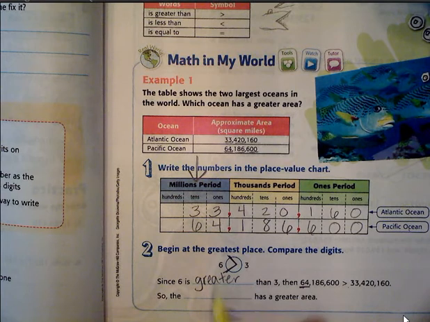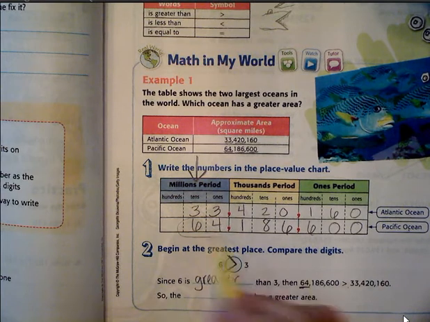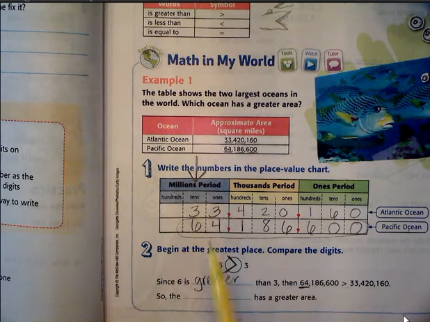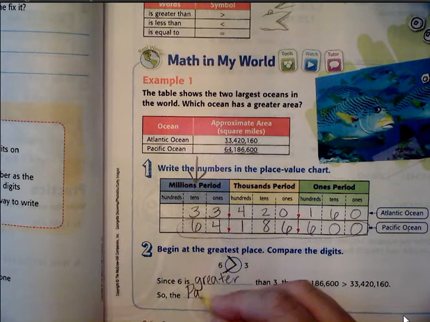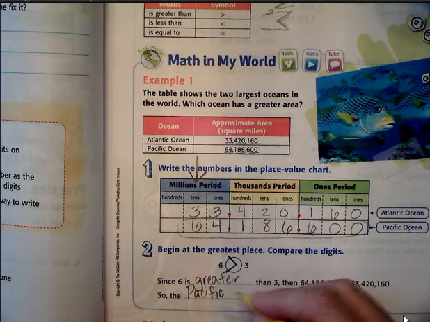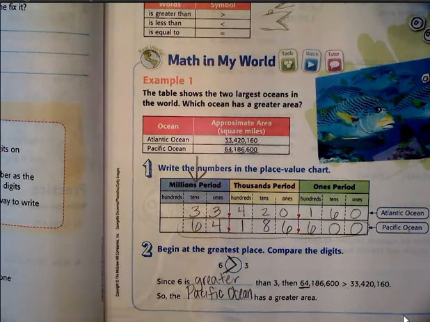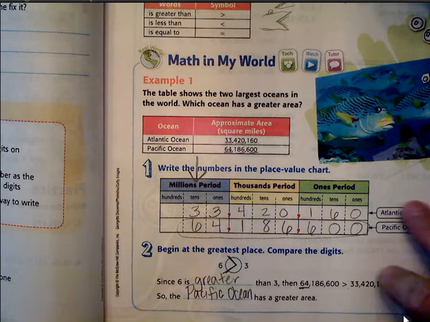So which ocean has the greatest one? It's this one. And this is a word problem, and it wants to know which ocean. So is it the Atlantic or Pacific? It's the Pacific. The Pacific Ocean has a greater area. And if you need to pause the video there before we move on to the next page, go ahead and do that.